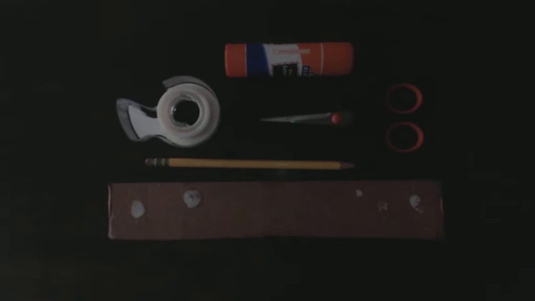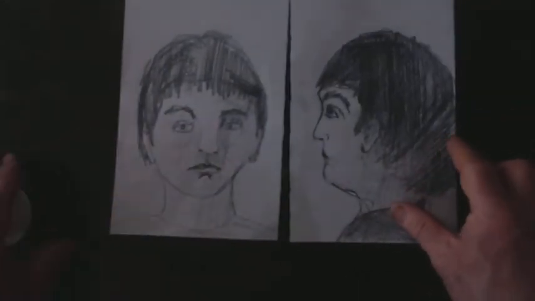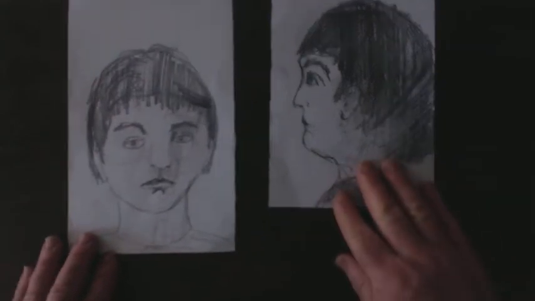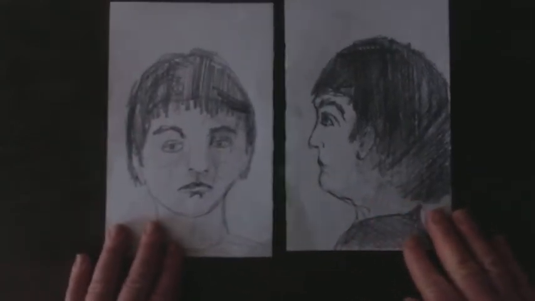So the other thing you need is two pictures of the same thing, and the two pictures need to be from different points of view. Let me show you an example. It could be a picture that you drew. Yesterday I drew these two pictures of a face. But notice that one is from the side in profile, and one is a front view.